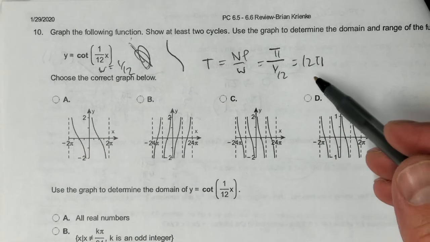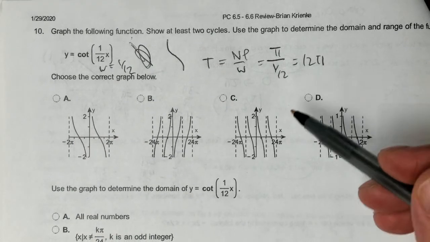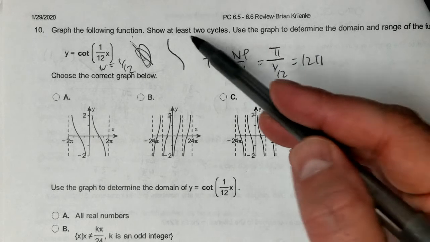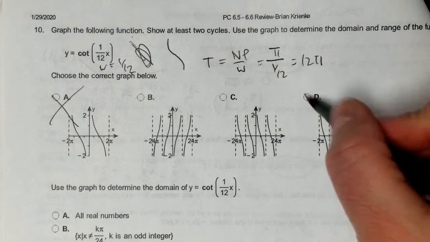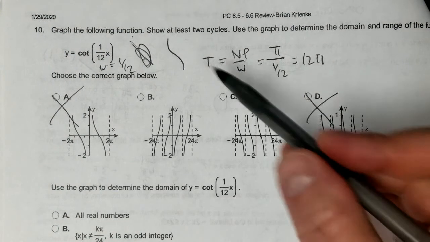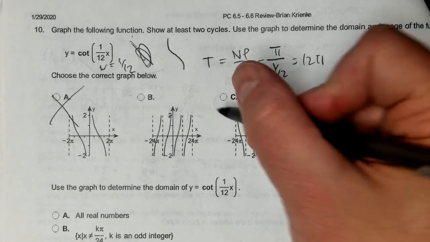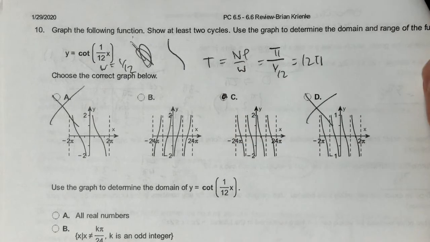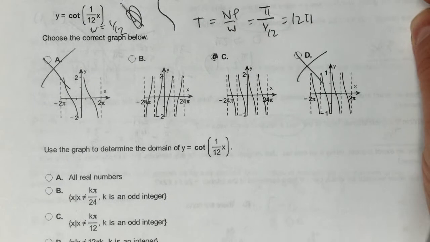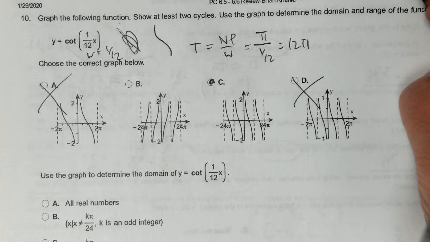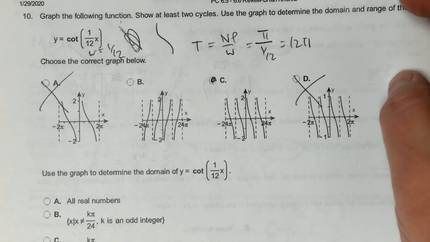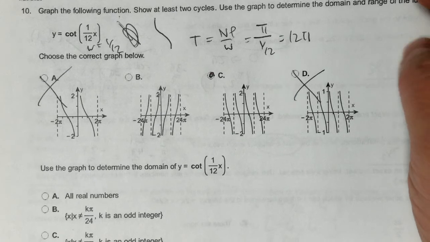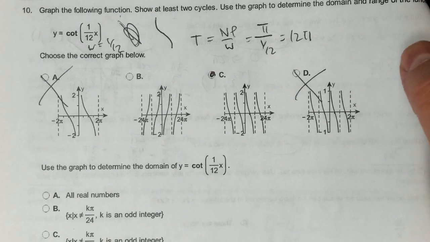And so they're going to show 2 periods worth or more. It says 2 cycles or more. So anything that says 2 pi is wrong, and it's slanting down, so that's C. Yeah, your period's 12 pi. There's asymptotes more often than there are on secant and cosecant.